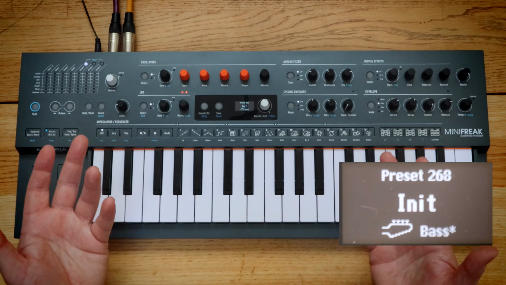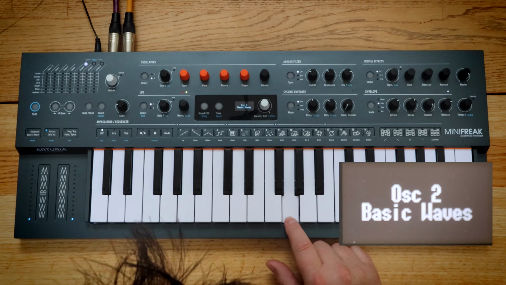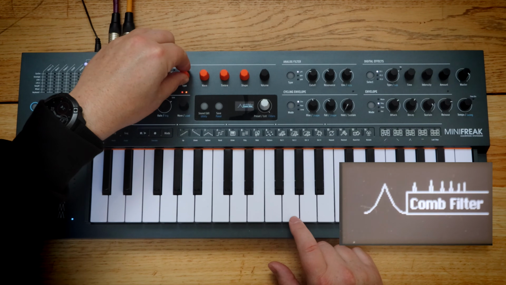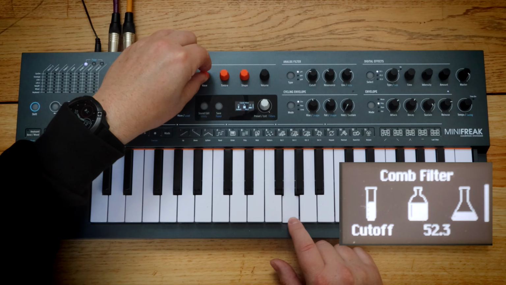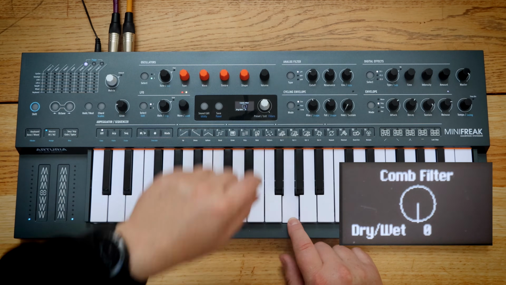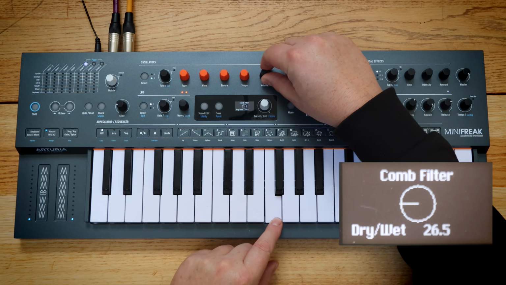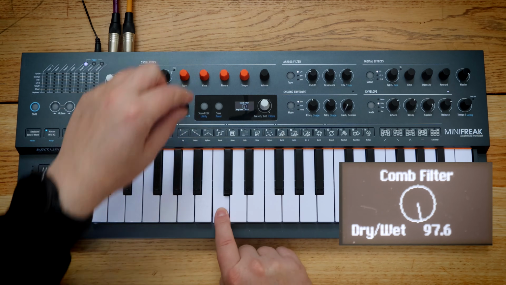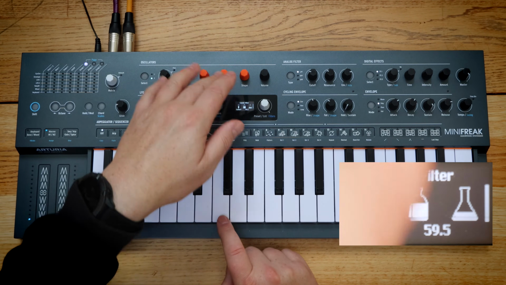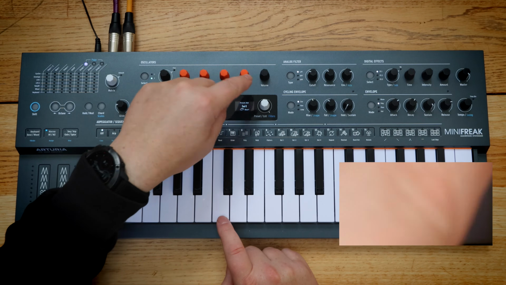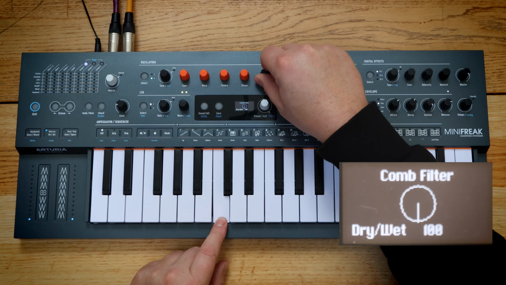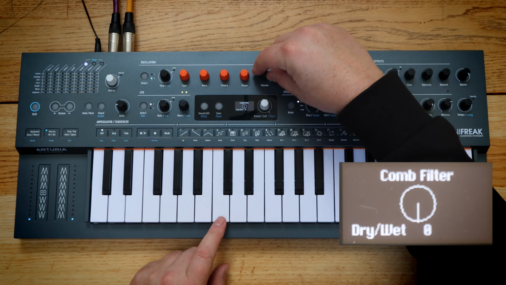And let's filter that with oscillator 2. So go to oscillator 2, type, comb filter. This is now a dry wet. So it's now in series, not in parallel like it was before. We had independent control of 1 and 2. Now the volume of 2, as I say, it's just the dry wet signal.